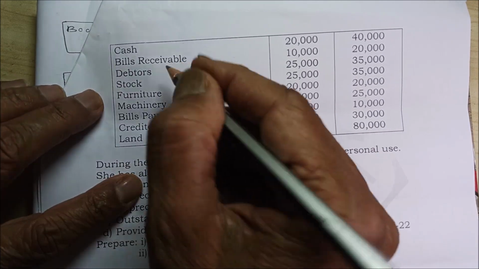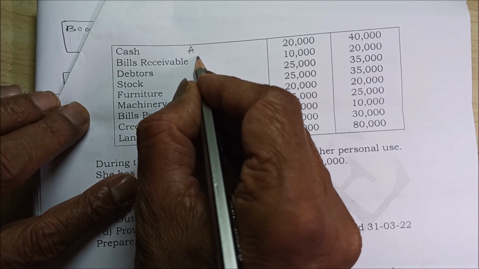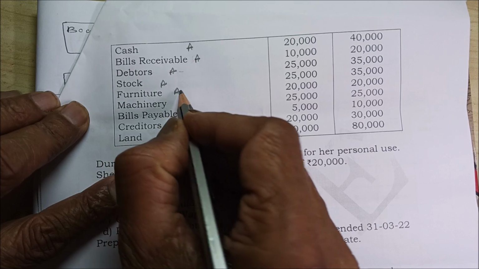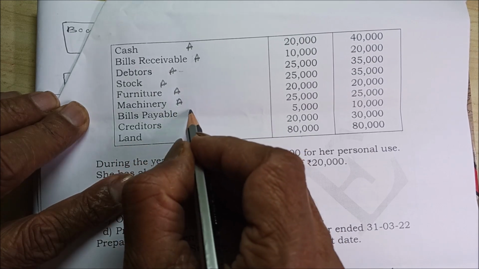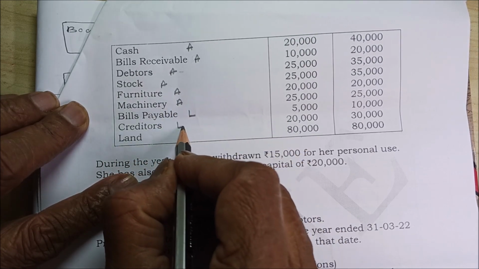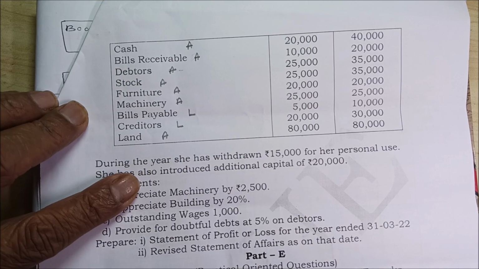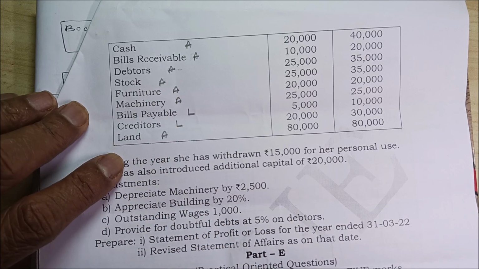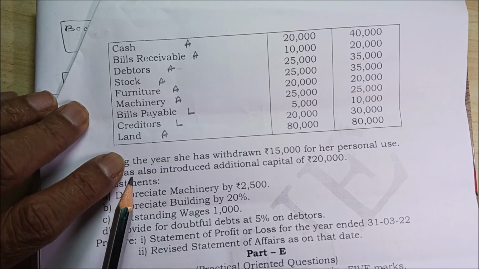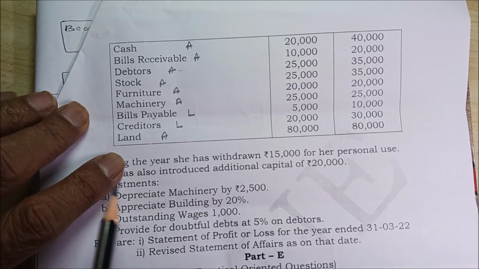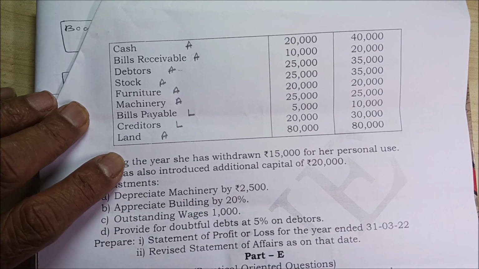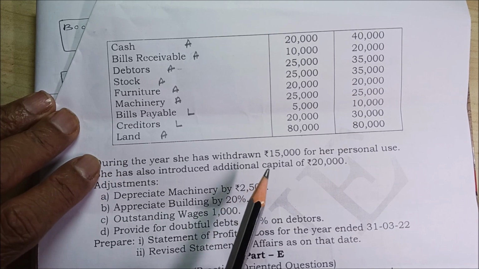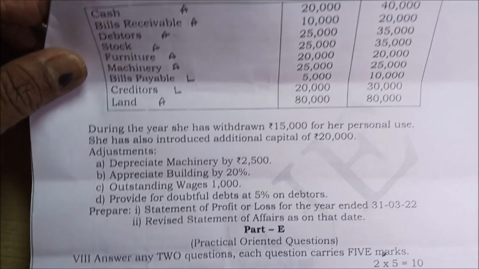Here also you can say cash is an asset, bills receivable is an asset, debtors is an asset, stock is an asset, furniture is an asset, machinery is an asset, bills payable is a liability, creditors is a liability, land is an asset. So it is very simple. A, whatever is written, you will write on the asset side. L, whatever is written, you will write on the liability side. From assets, if you minus liabilities, you will get capital. One is opening capital, the other is closing capital, which is called the statement of affairs. Right.